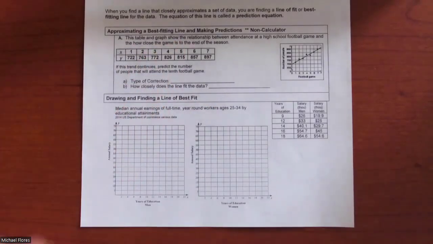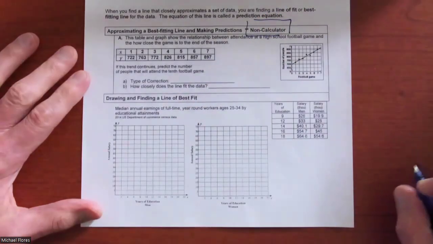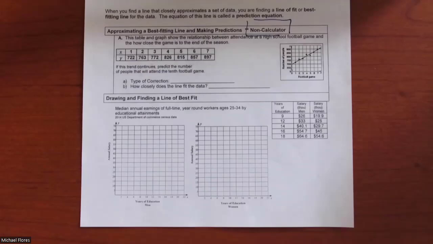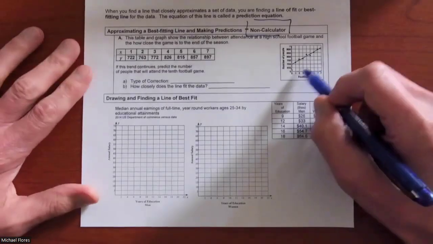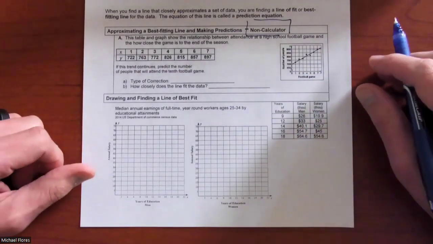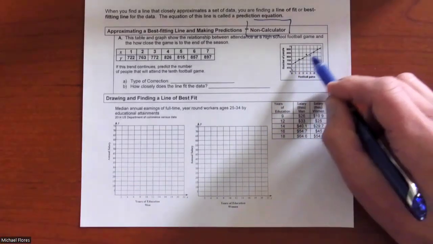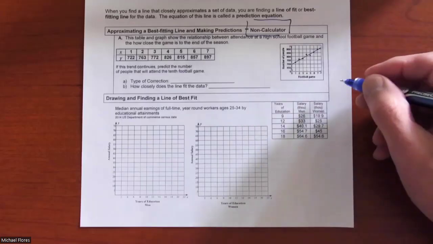Approximating a best fitting line and making predictions. Non-calculator. Friendly reminder, everything you see me do without a calculator, you're going to need to know how to do without a calculator. And everything you see me do with the calculator, well, then you can use one. So if we're going to find the equation that is going to help us with not only the information at hand, but predicting future information, let's take a look at this line of best fit that they have provided us.